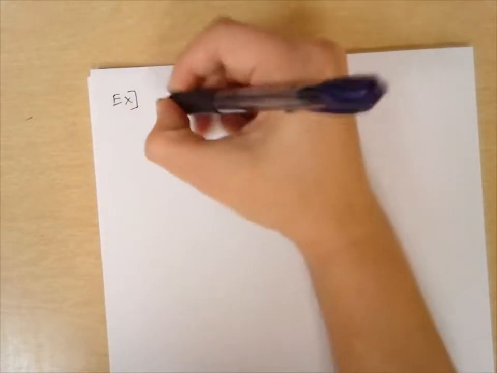All right, let's try another one. It's always fun to do more than one example. Again, our task is to evaluate the definite integral.